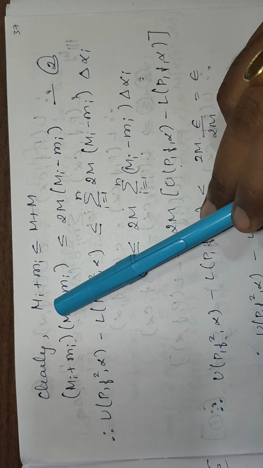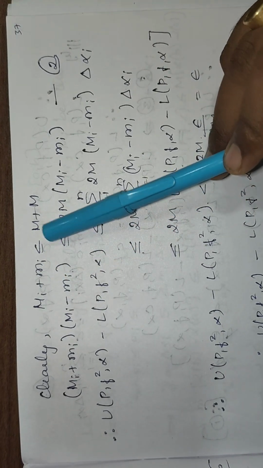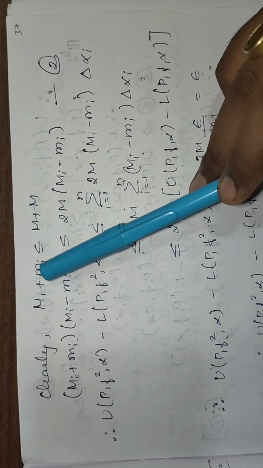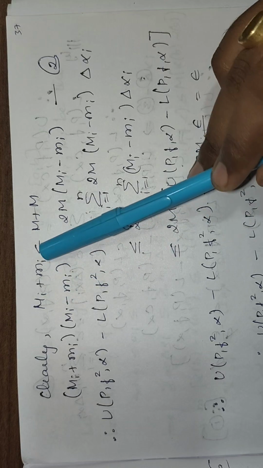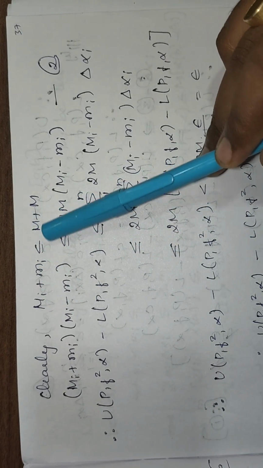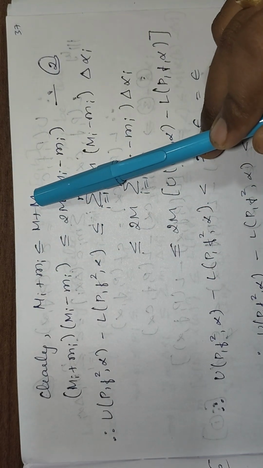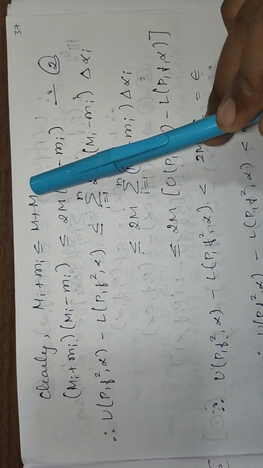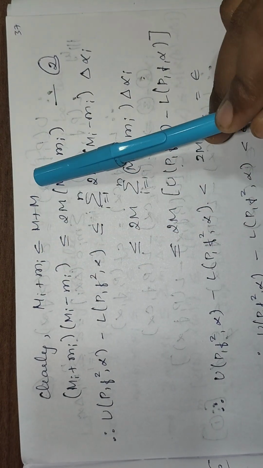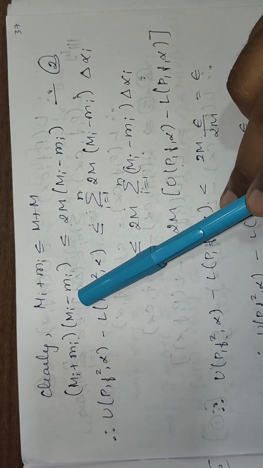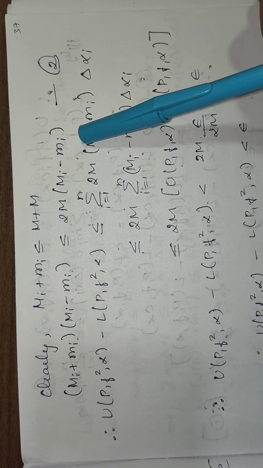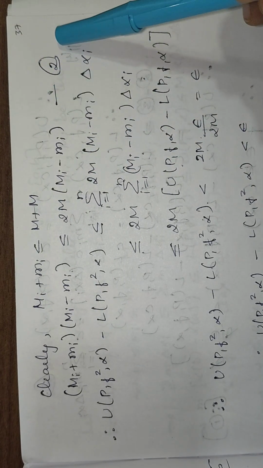We know that Mi plus small mi is less than or equal to capital M plus capital M. Here small m, small mi, capital Mi, each is less than or equal to capital M. So Mi is less than or equal to M and small mi is less than or equal to M, so totally this is less than or equal to 2M. If we multiply (Mi minus mi) on both sides, we have (Mi plus mi) into (Mi minus mi) less than or equal to 2M into (Mi minus mi). Name this as equation 2.